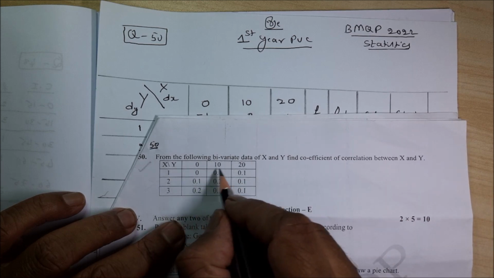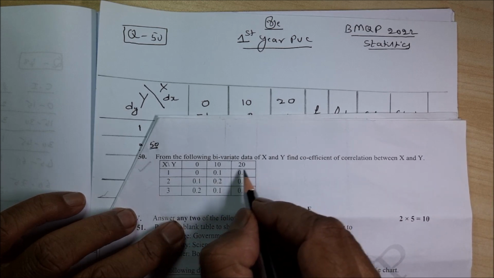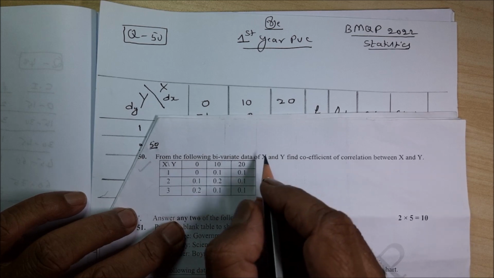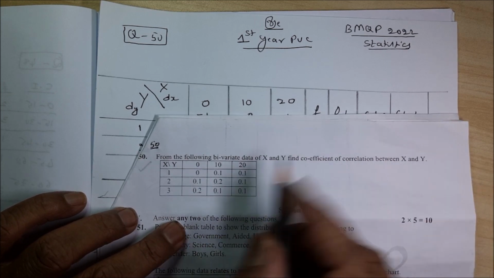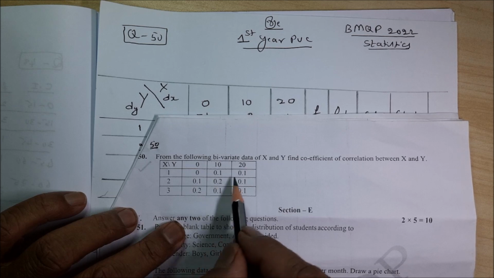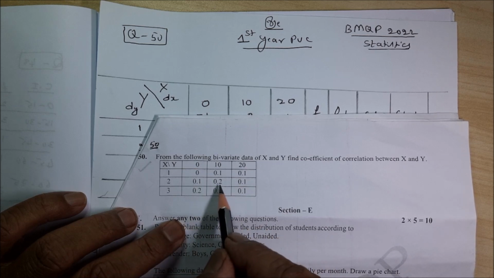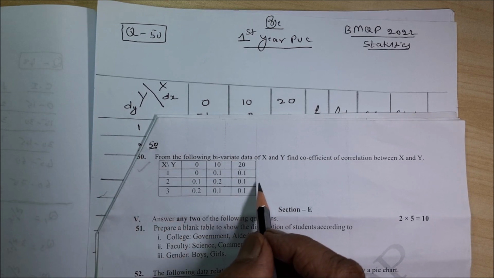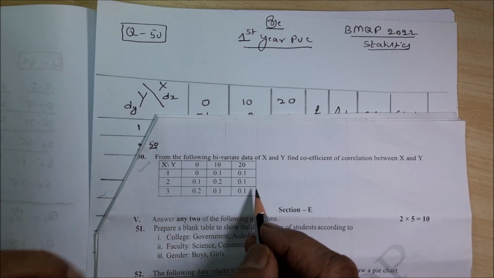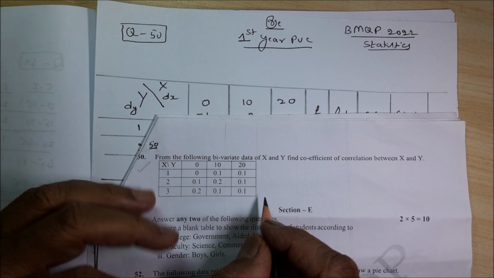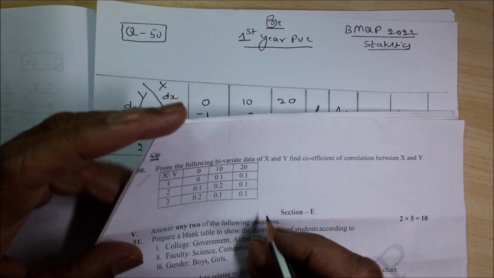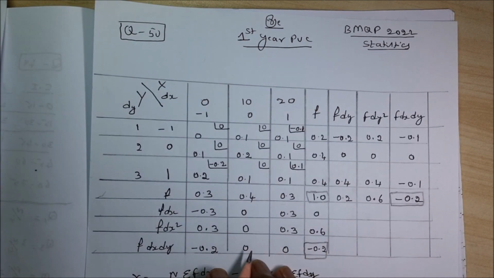When you say 0, 10, 20, straight away I can take it. So here 0, 0.1, 0.1, 0.1, 0.2, 0.1, 0.2, 0.1, 0. See, this is the toughest thing, where everything has been given in fractions. But you need not worry, we'll see how to work it out, right?